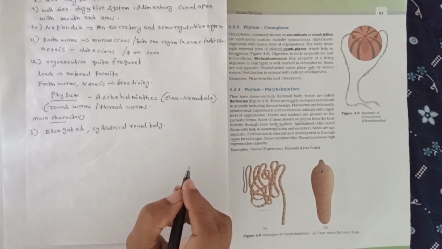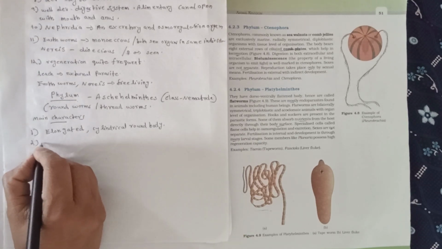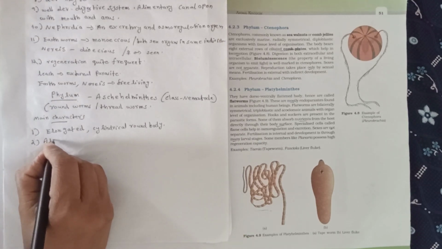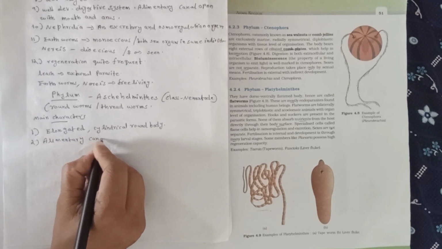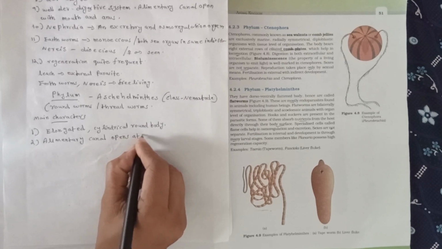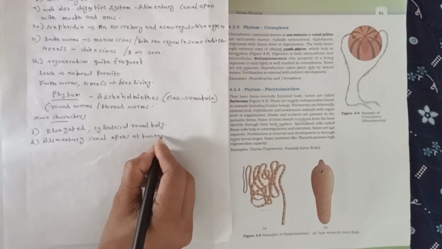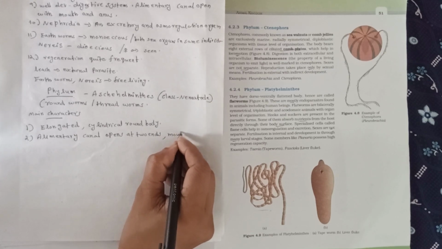Alimentary canal open at two ends, mouth and anus.